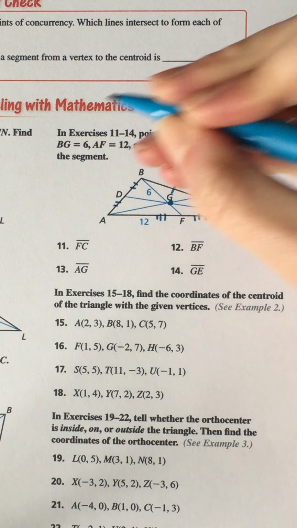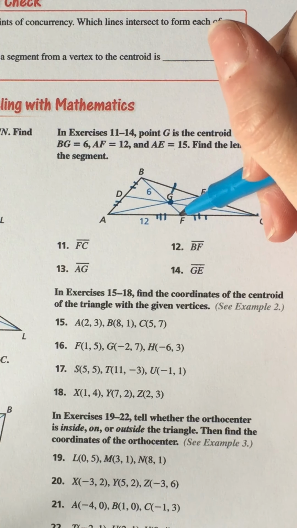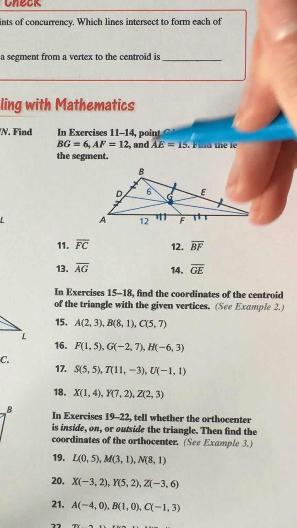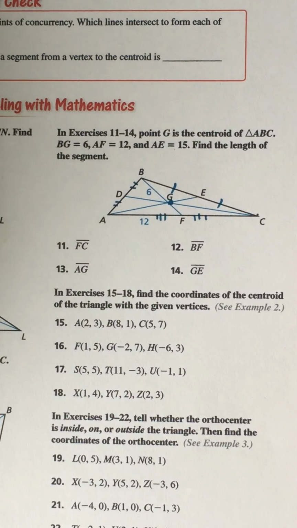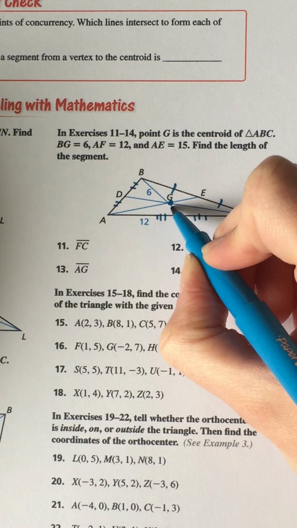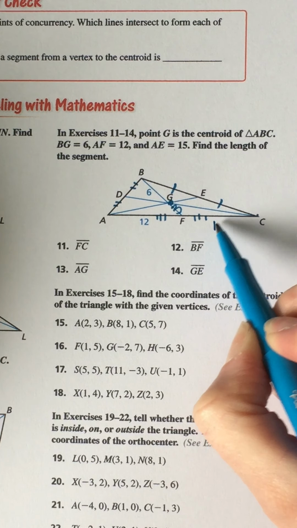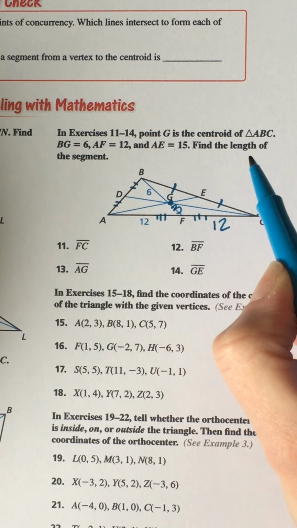So B to G is 6. That's 2/3, and then GF is 1/3. That means each piece is 3, because 3 and 3 gives you 6, and 3 more would give us 9. So GF is 3. Let's see, AF is 12, so then F to C is 12. A to E is 15.